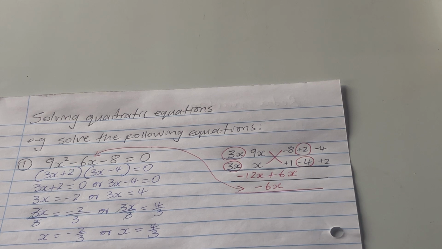Let me repeat this. If the third term is negative, my factors, the ones that when I multiply them give me this third term, will have different signs. But the bigger factor will take the sign of the middle term. In this case, the bigger factor will have a negative sign.